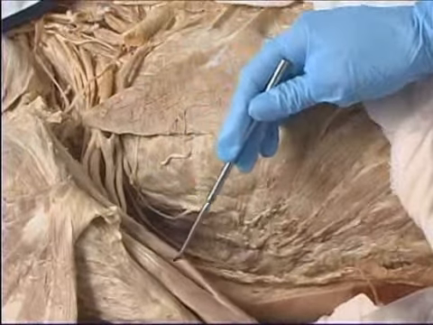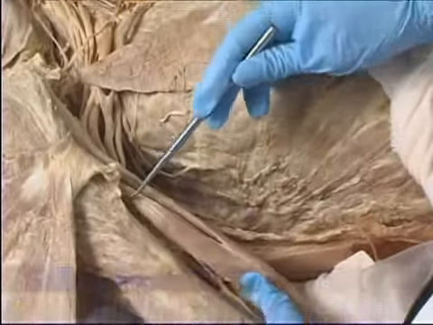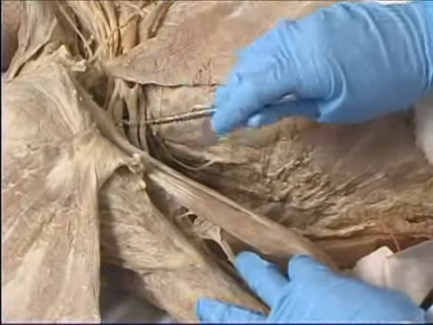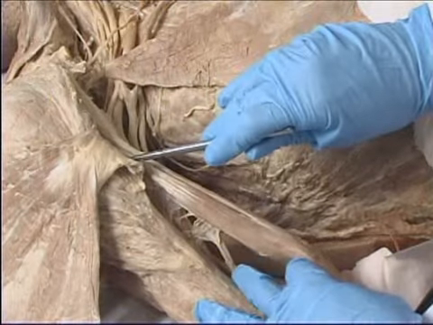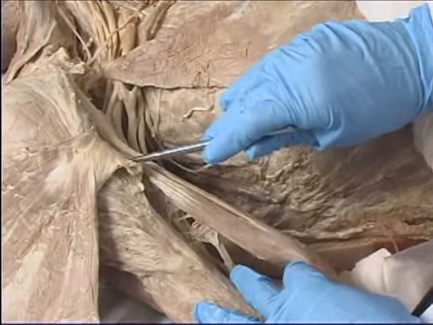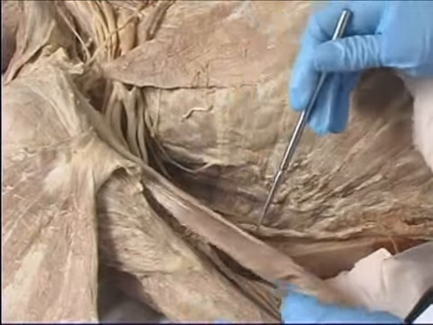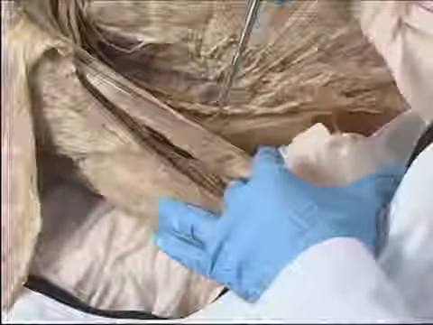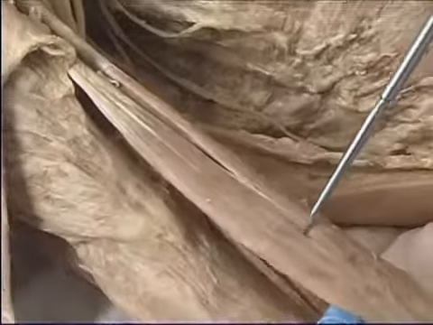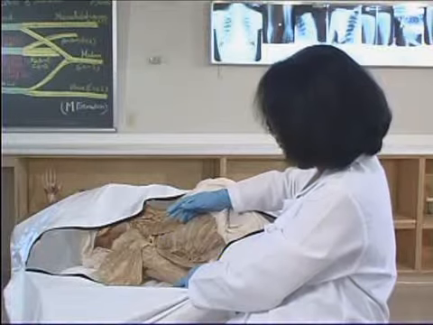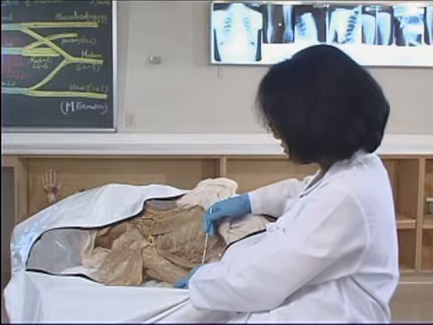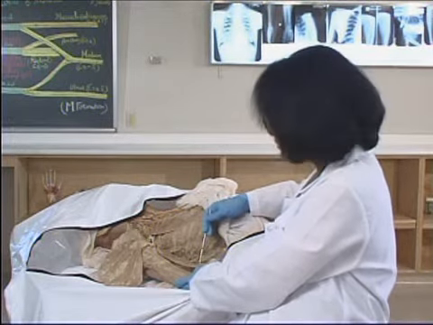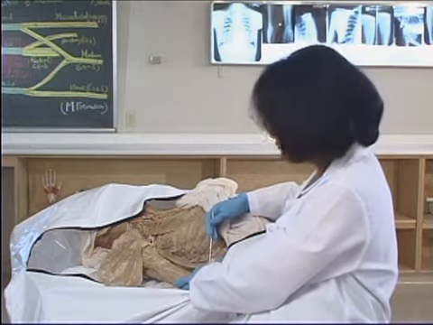Short head of the biceps is joining here with the long head of the biceps, and you can see near the probe the tendon lying in the intertubercular groove. The biceps muscle attaches to the radial tuberosity. The main function of this muscle is flexion at the shoulder joint and flexion at the elbow joint. It's also a very strong supinator of the forearm.